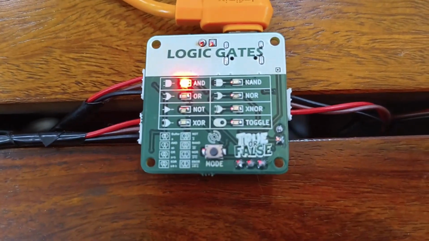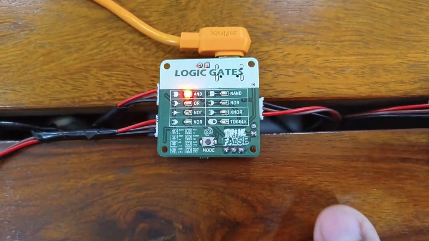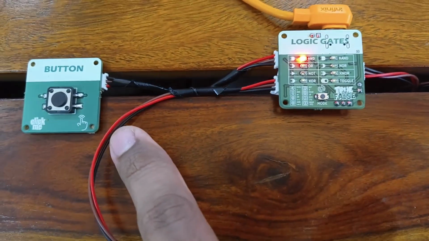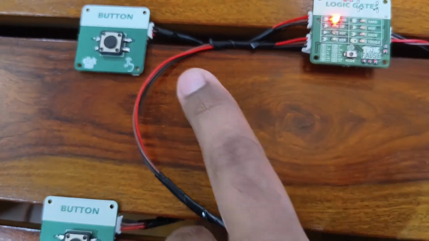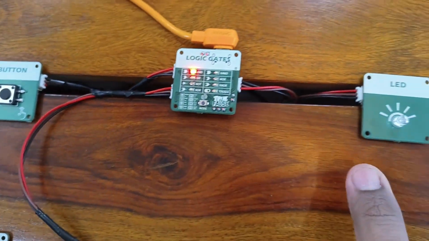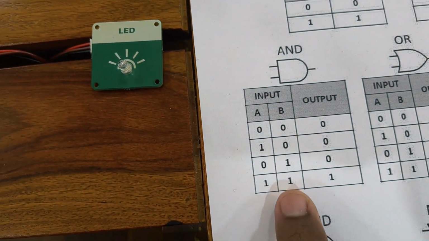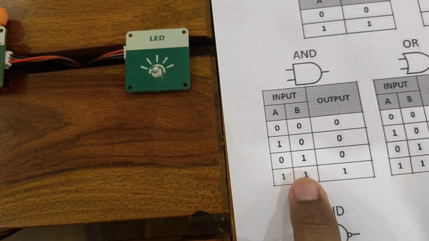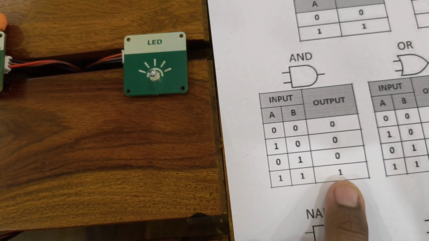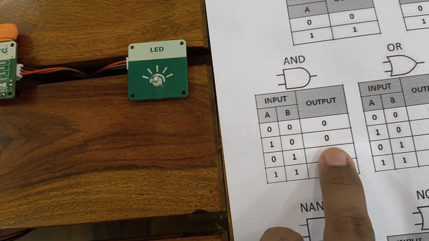So the first gate selected here is AND gate, and this is the mode button. For signal, I have connected two buttons, button A and B. So this is A, this is B, and this is the output LED. So what does the AND gate do? AND gate basically, when both the signals are true, then only the output will be true. Otherwise the output will be false.